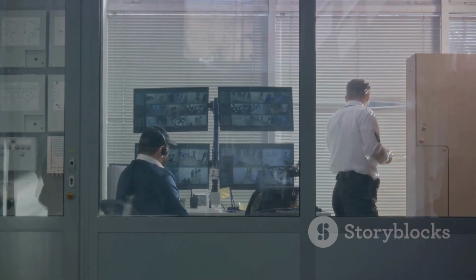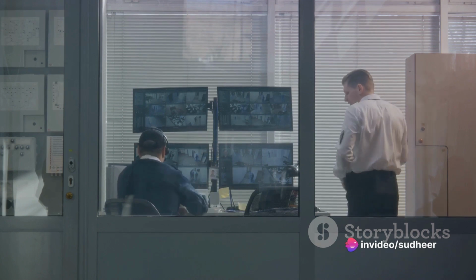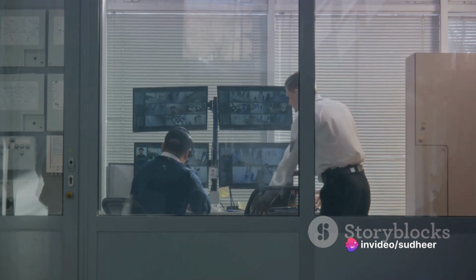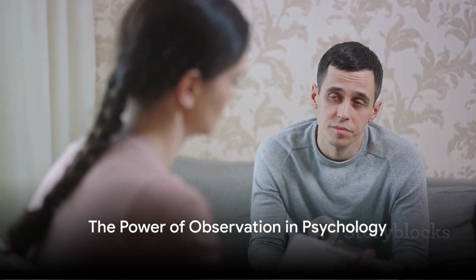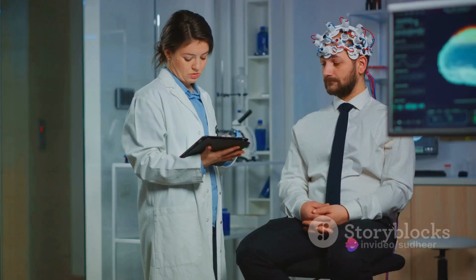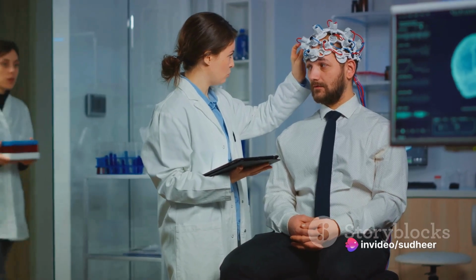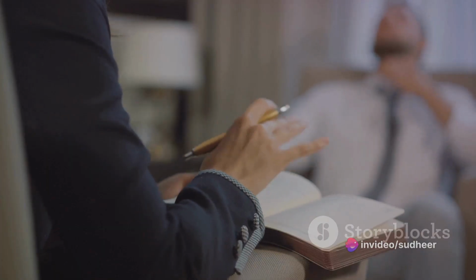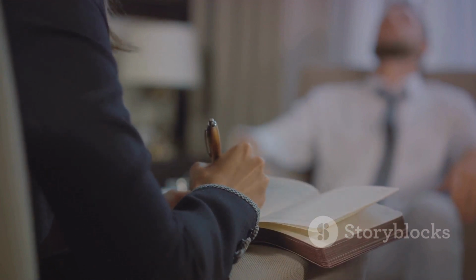To ensure the validity of the observations, the observer must remain objective, unbiased, and consistent in their approach. They must also consider ethical guidelines, ensuring that the observed individuals are aware of the observation and their privacy and rights are respected. In summary, the observation method in psychology is a powerful tool that allows psychologists to study human behavior in a real-world context. It involves systematic planning, careful execution, and thorough analysis. The observer must remain objective and unbiased, and always respect the ethical guidelines.